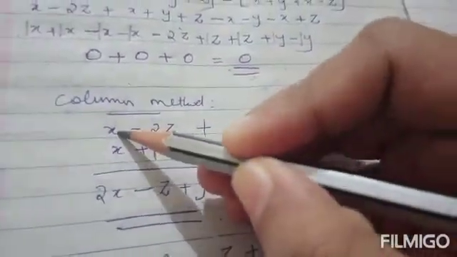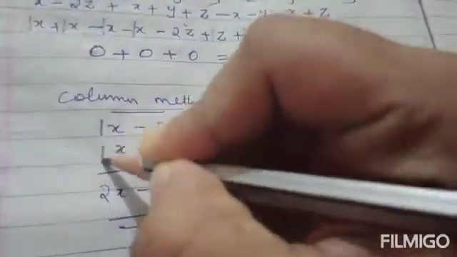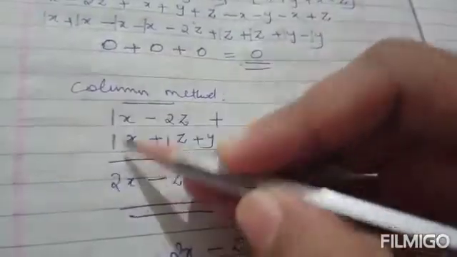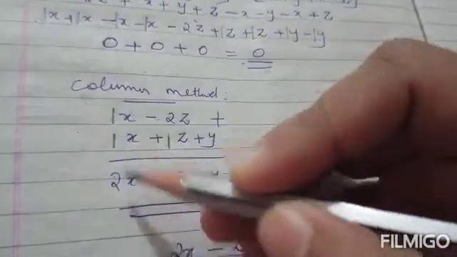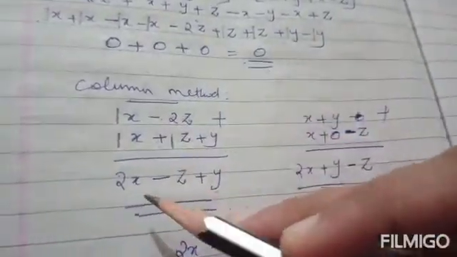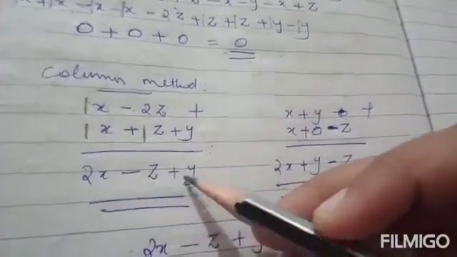Now next, x plus x. So it is 1x plus 1x, and 1 plus 1 is 2. So 1x plus 1x is 2x. So you will get the answer 2x minus z plus y.